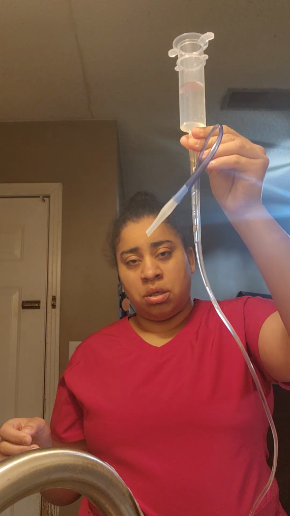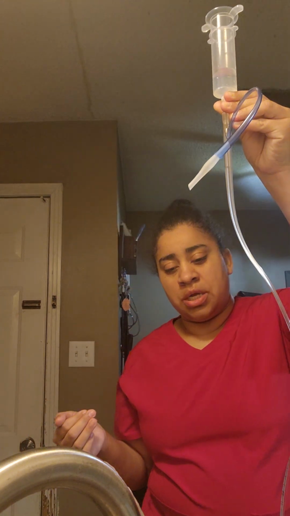I'm going to do 20 mLs, and I'm going to raise it up so my water can go down into my tube. The higher you go up, the faster it can go into the patient's stomach.